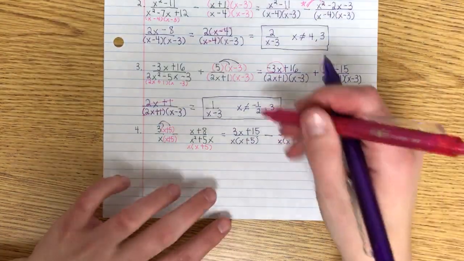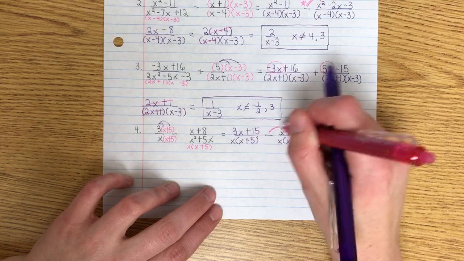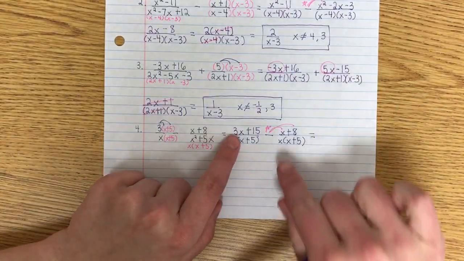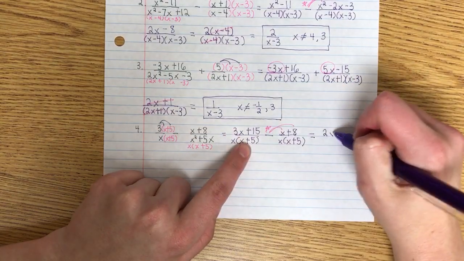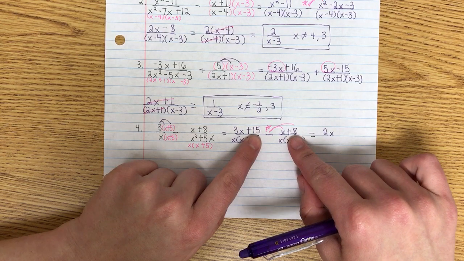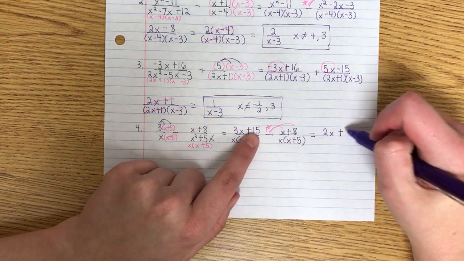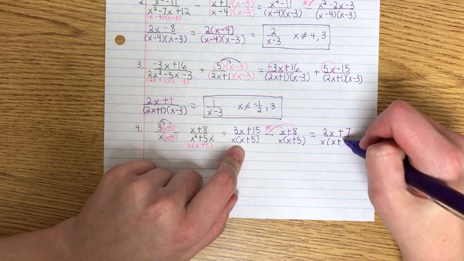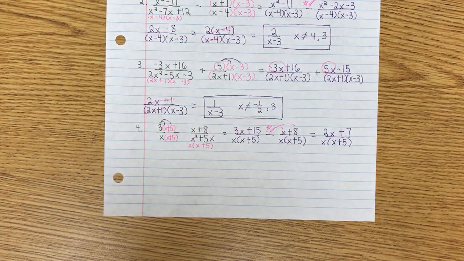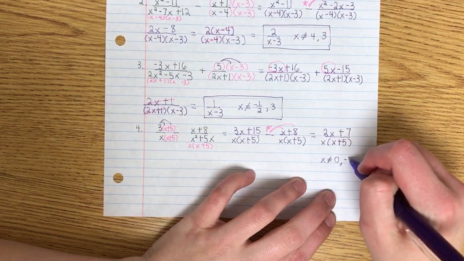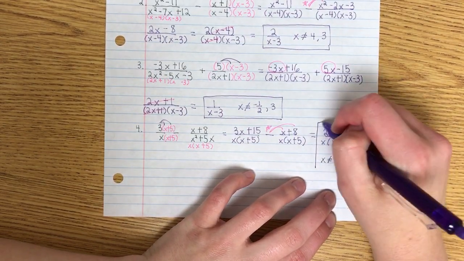So then, don't forget about that minus that distributes to both. So here I've got 3x minus x, which is 2x, and 15 minus 8. So that's going to give me positive 7 over x plus 5. Okay, and then for my restrictions, x cannot equal 0, x cannot equal negative 5.